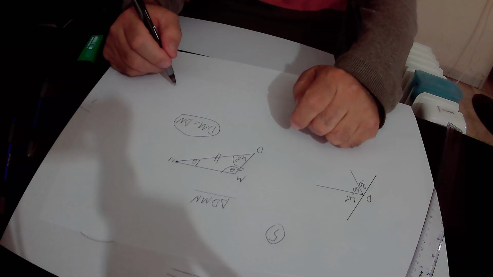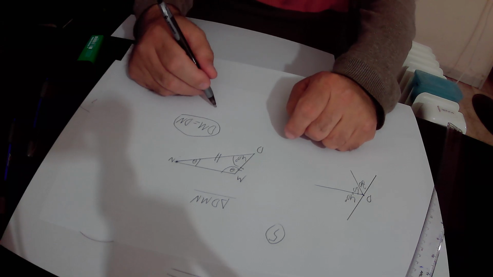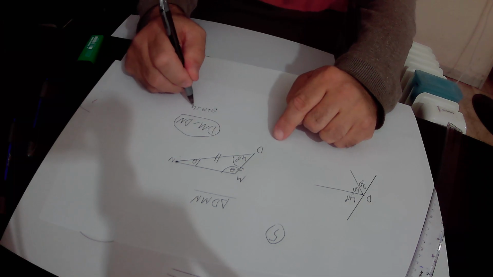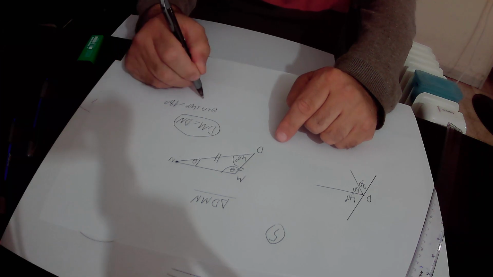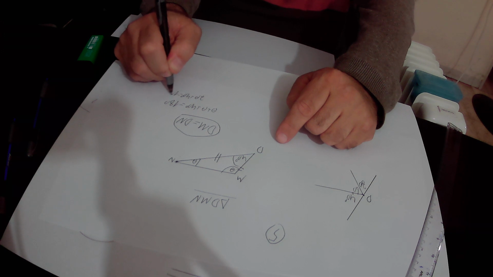The sum of the angles in triangle DMN must be equal to 180 degrees. That is to say, theta plus theta is 2 theta plus 40 degrees equals 180 degrees.